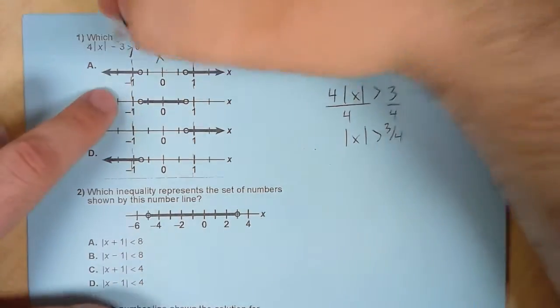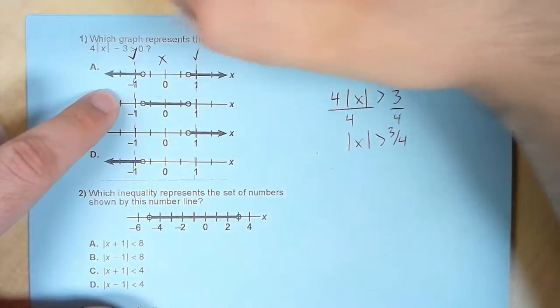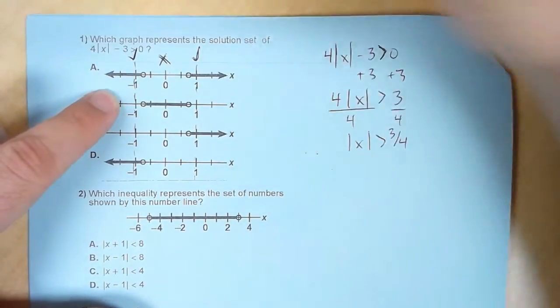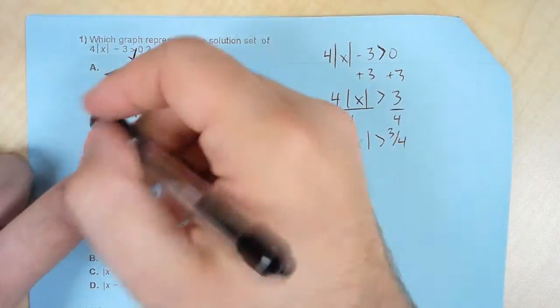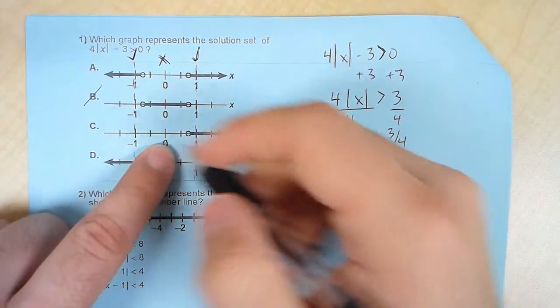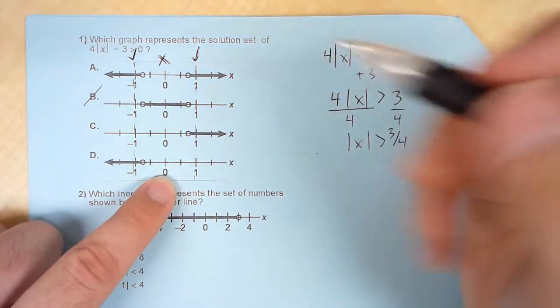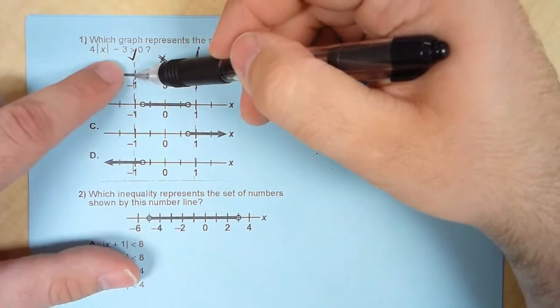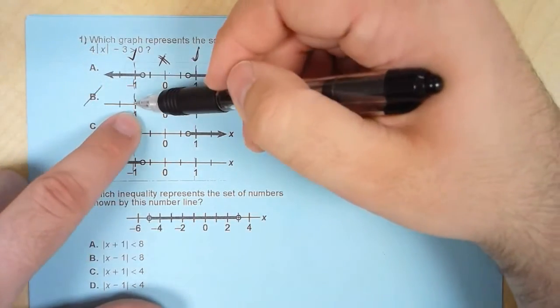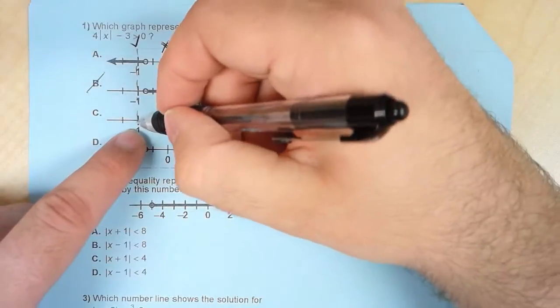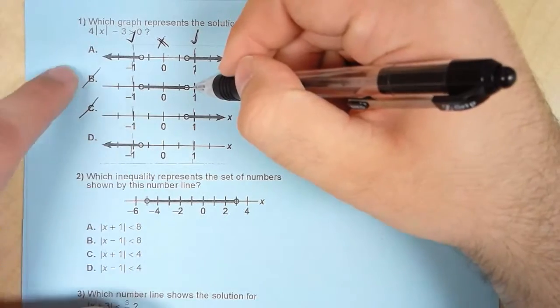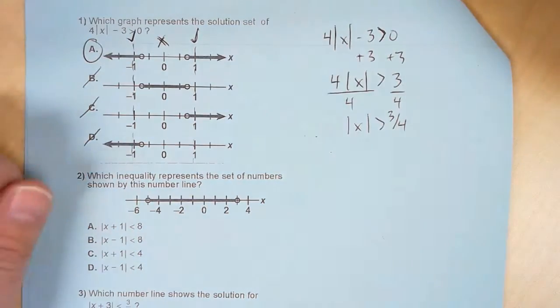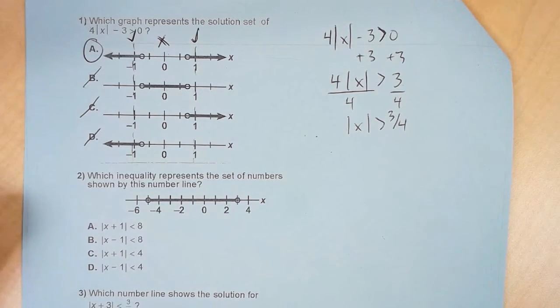So we're looking for a graph that has points where each of the check marks are and not in the middle. We don't want the middle, so we can cross off B. We also want -1 to work. At -1, it works, which is good. At -1, it doesn't work on this one, so we cross it off. Okay, let's look at +1. It's supposed to work here, so no. So A is the answer. All right, that's a little bit longer than it was supposed to be, but I was talking out loud.